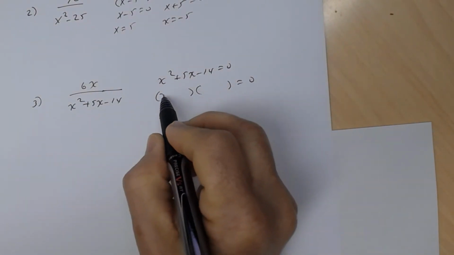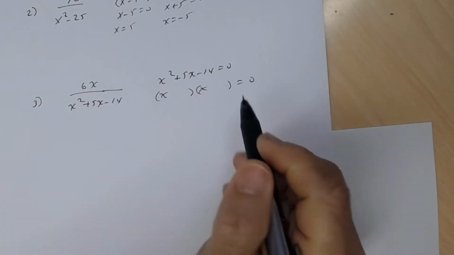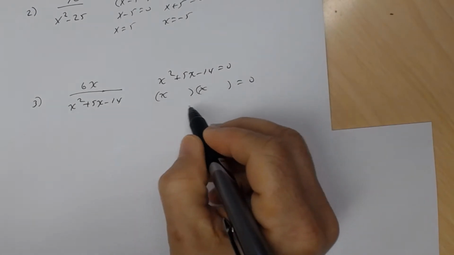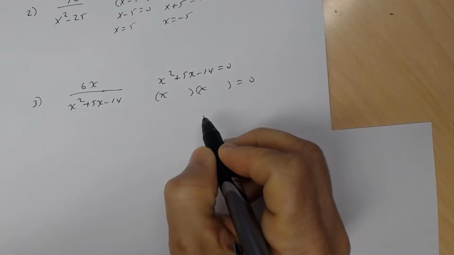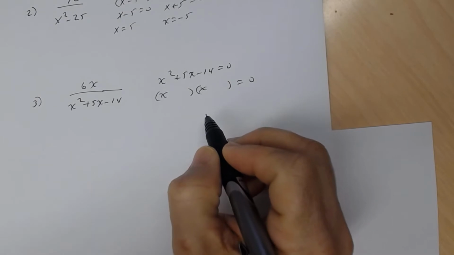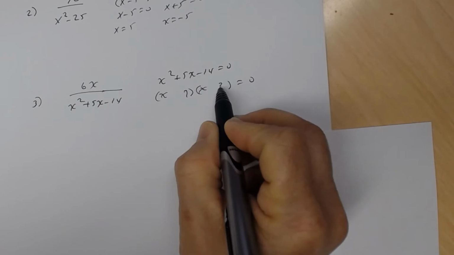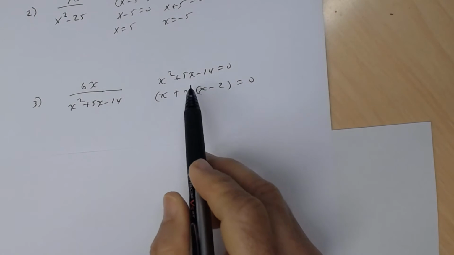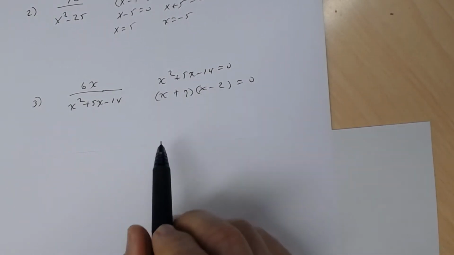When you factor this, I want a negative 14, and I want the middle term to be 5x. If you recall factoring, you have to use the FOIL method, the reverse FOIL. If you don't recall that, go back to Canvas and at the bottom you'll see the factoring module. So this should be 7, this will be 2, and I need this to be a plus and this to be a minus. The first thing you have to do is factor this. So when you factor this, you get x plus 7 times x minus 2.